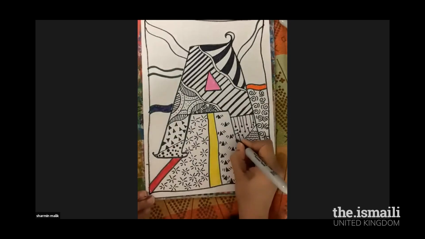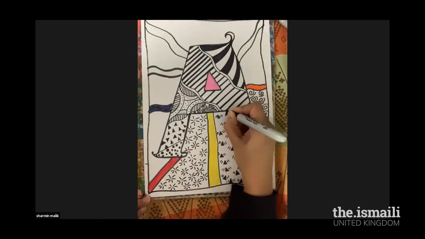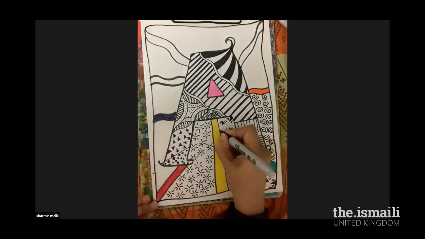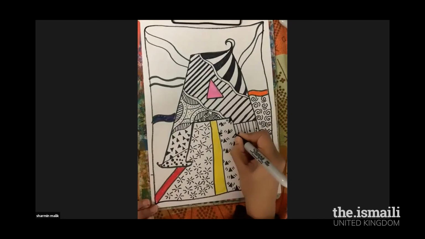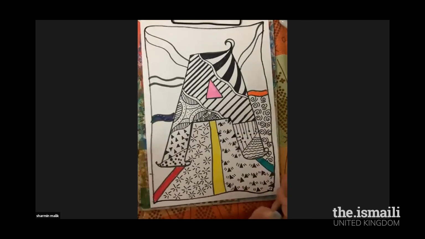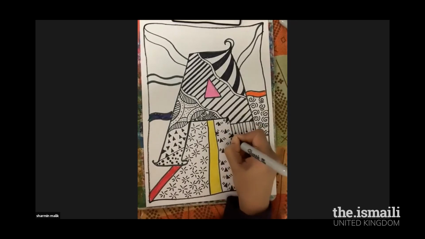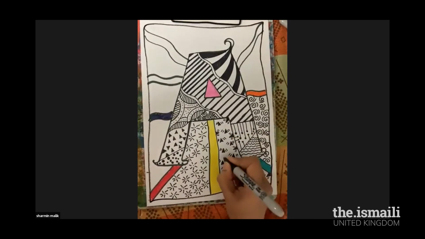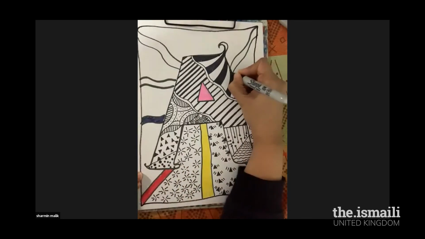So if you want to make something really intricate, it might take some time, but it's nice to take time and do this. You can mix up Zentangle with other forms of art as well. Suppose you're doing some 3D art, or some other art form, you can mix it.